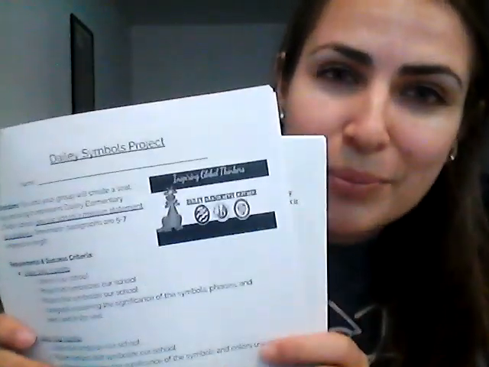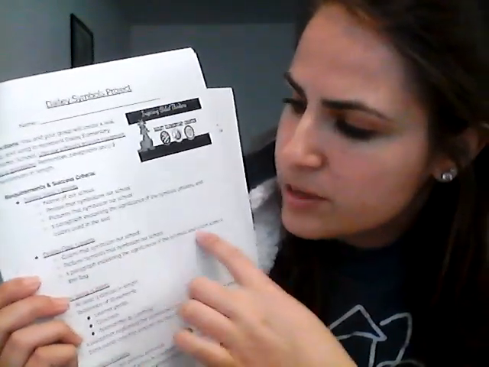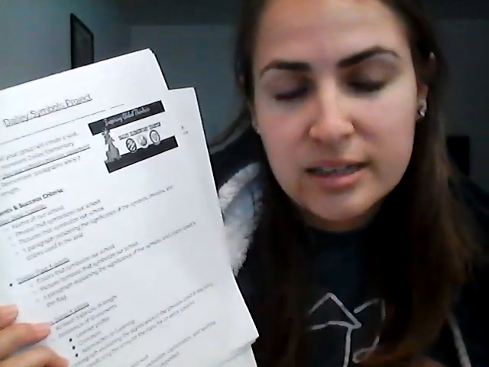The flag is going to be pretty similar. You're going to use some colors that represent our school. So think about what colors you wear for our uniforms or dress code, and that'll help you decide what colors you could use for our flag. Include pictures and symbols that symbolize our school, and then a paragraph explaining the significance of the colors and the symbols.